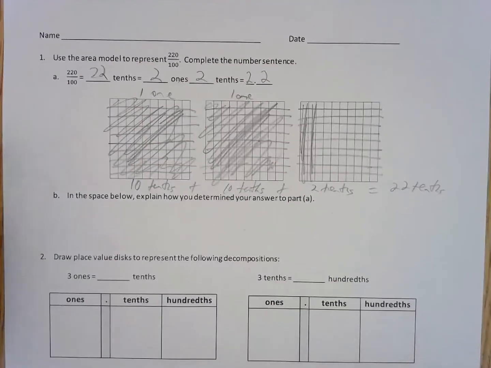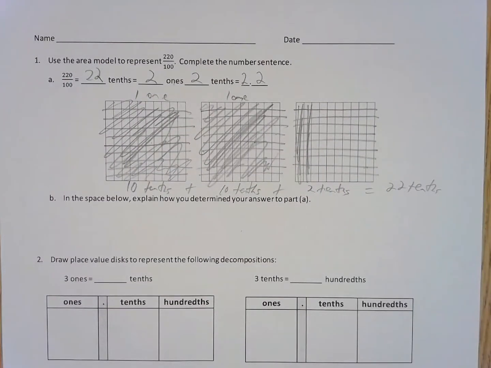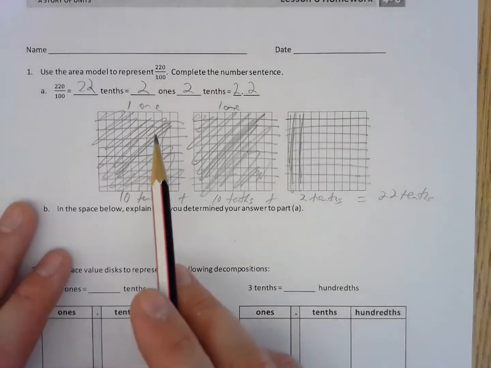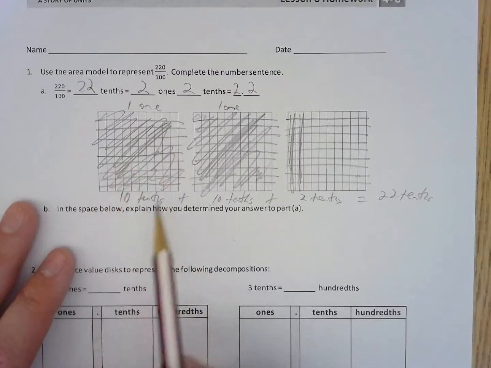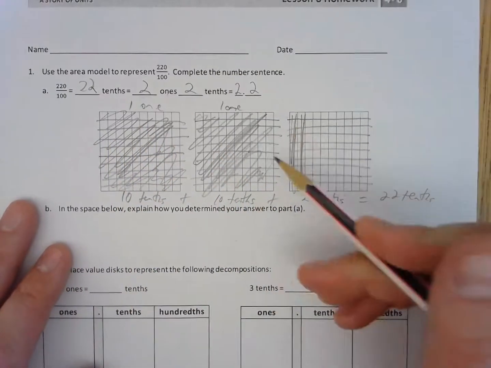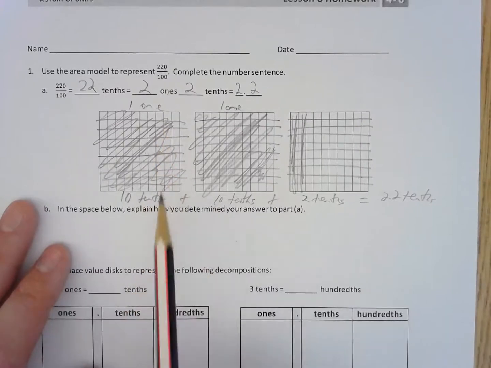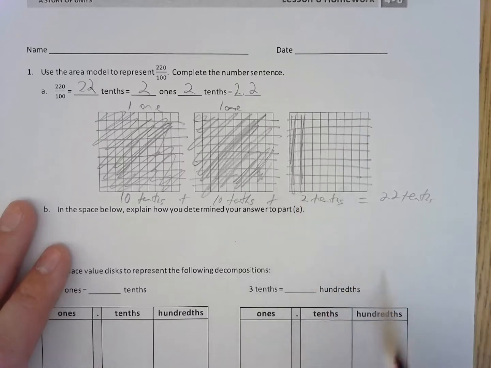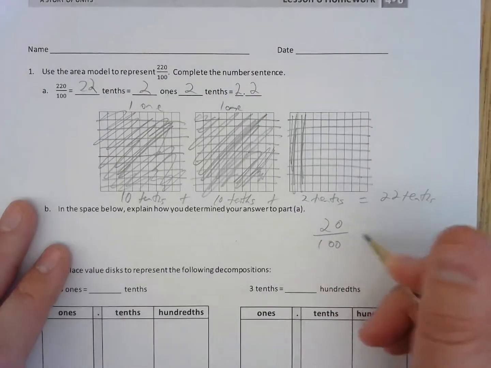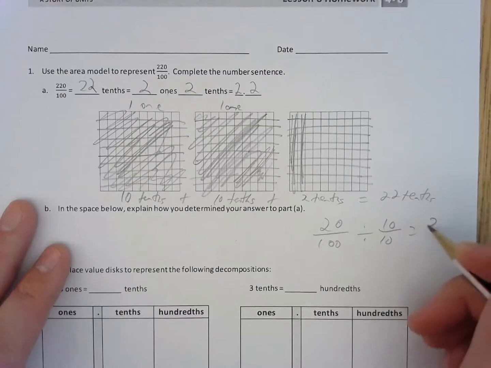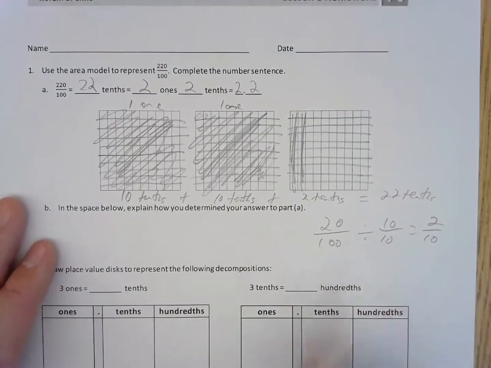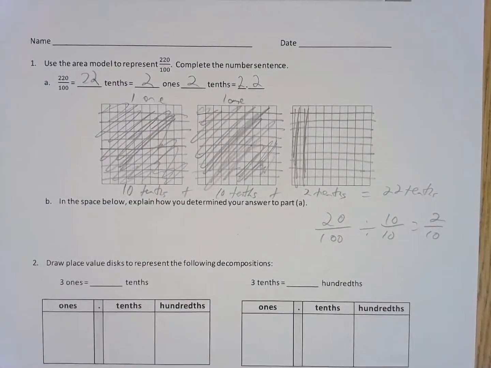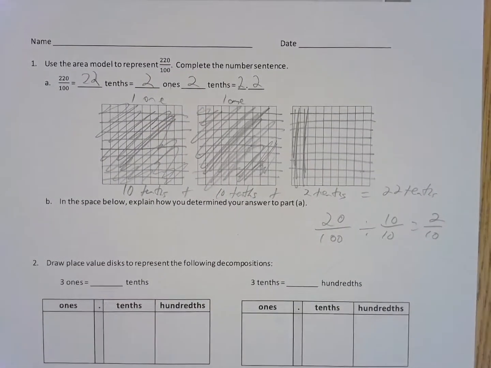In the space below, explain how you determined your answer to part A. So that's just breaking it down in words. They're going to want to discuss turning one whole into hundredths. You're going to have 2 of them completely shaded, so that's how you get your 200 hundredths. And then you have 20 shaded, and 20 hundredths, if we divide by 10 over 10, equals 2 tenths. So they can write something like this, or just talk about how they turn each whole into 100 hundredths, and go from there.